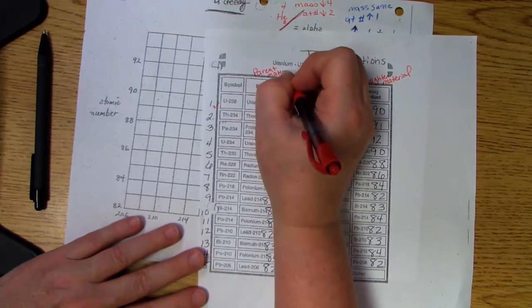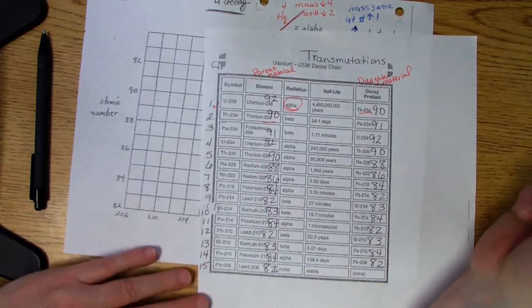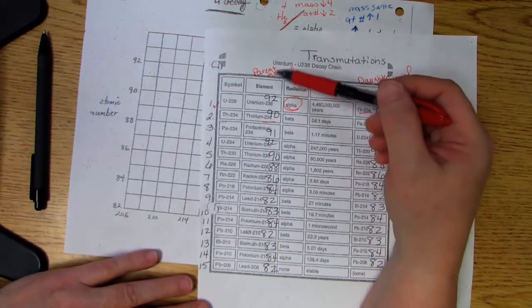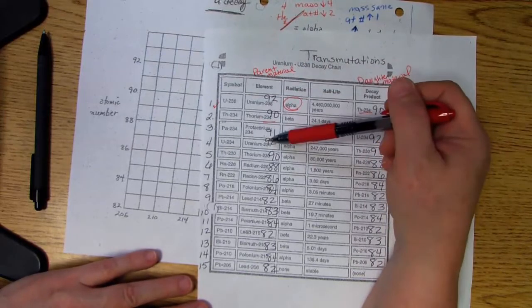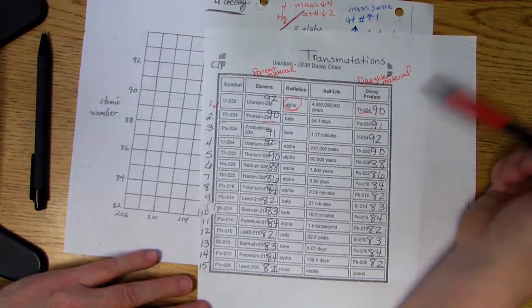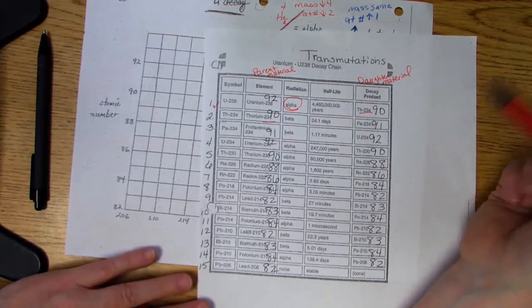So if you see those two words on a test or worksheet, just know the parent material is what you start with, and the daughter material is what you end up with in the decay process.